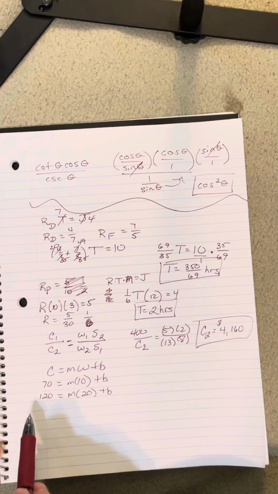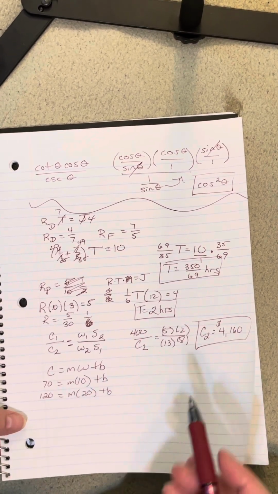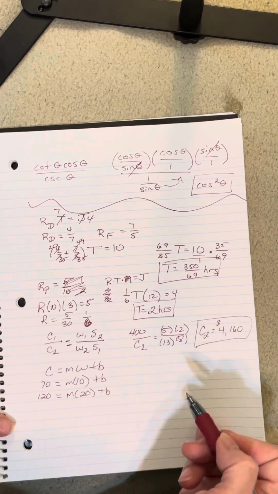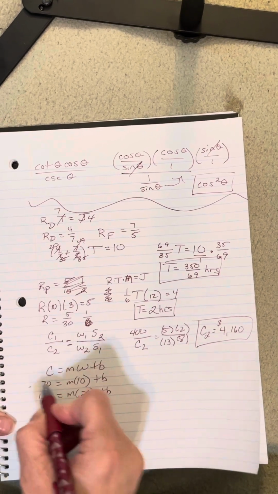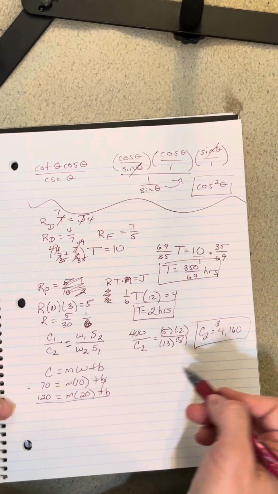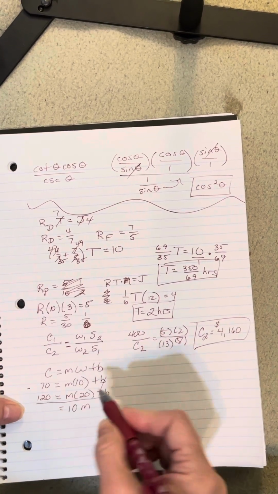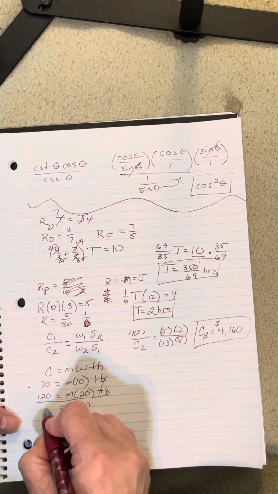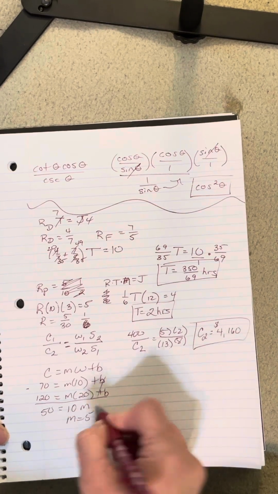So I need to substitute or eliminate together to solve for the M and the B. The easiest thing is to subtract and kill off the B's. Now I'm going to work backwards because these numbers are bigger, so I'm going to minus this set. So the B's are going to cross off. 20 minus 10 is going to leave me 10M here, and 120 minus 70 should leave me 50. Divide, so the M is 5.